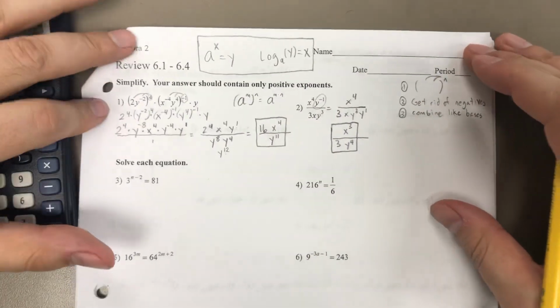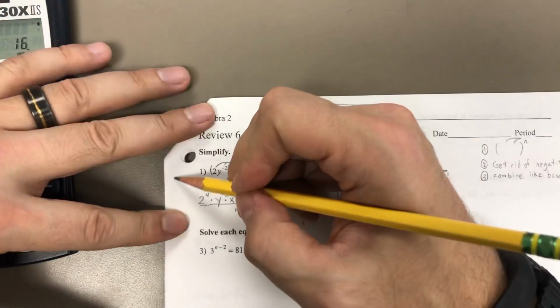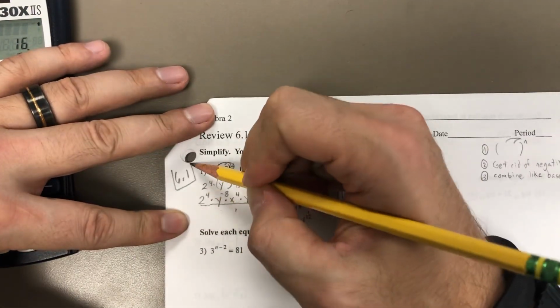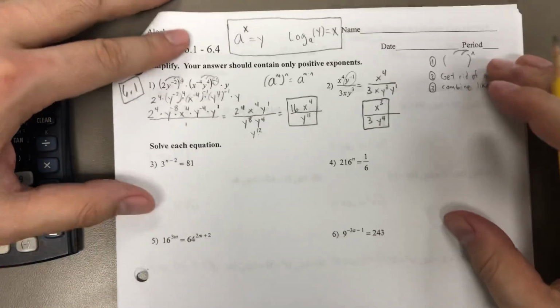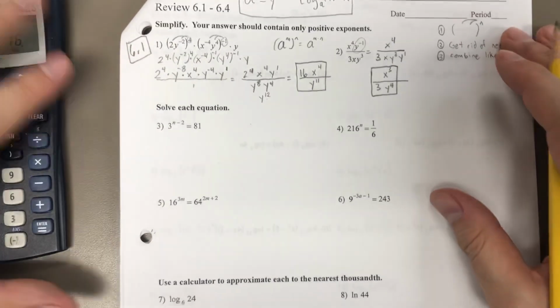Okay, so that's the first 2 problems. And you can find way more of these to practice in 6.1 if you want. All right, moving on to the next group of problems.